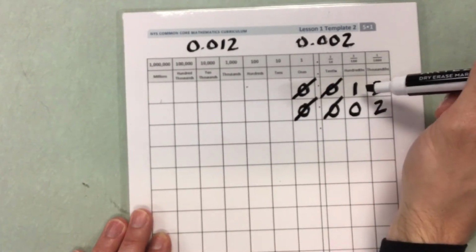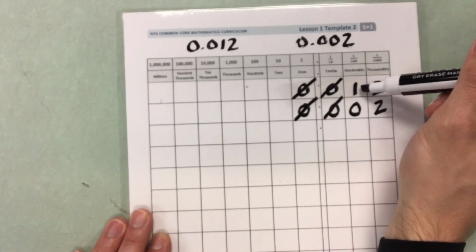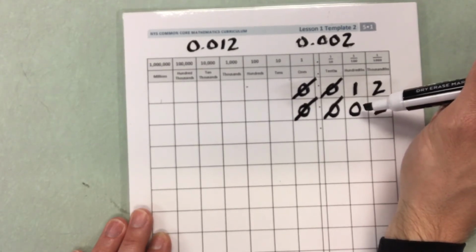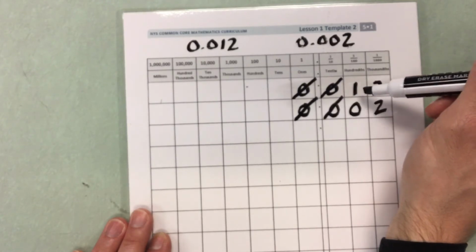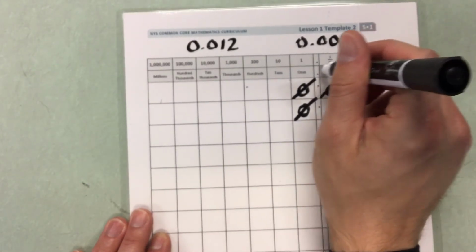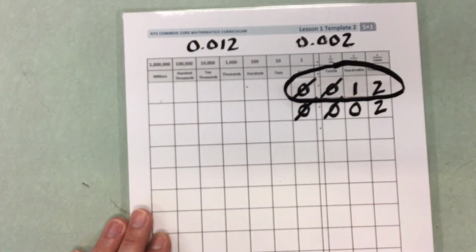And then we move to the hundredths, and I see that I have a 1 here in my 12 thousandths and I have a 0 here. So what number is bigger, 1 or 0? Yeah, 1. So that means that this number, 12 thousandths, is going to be larger.